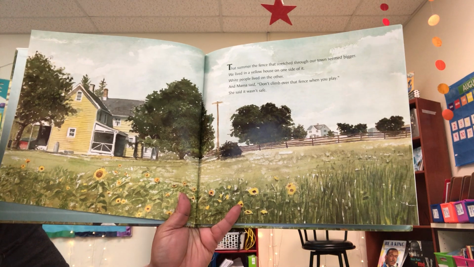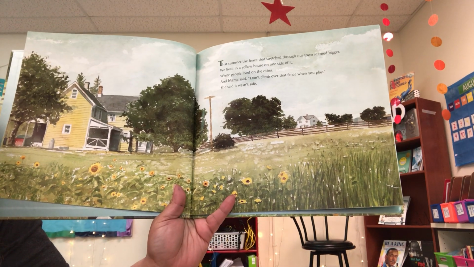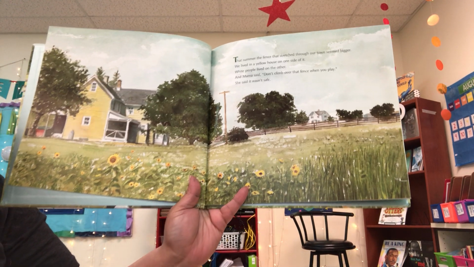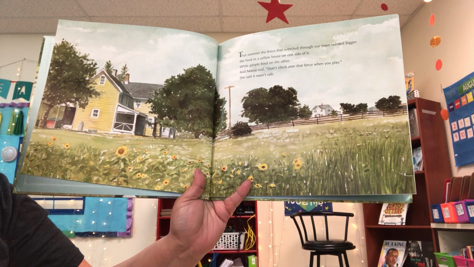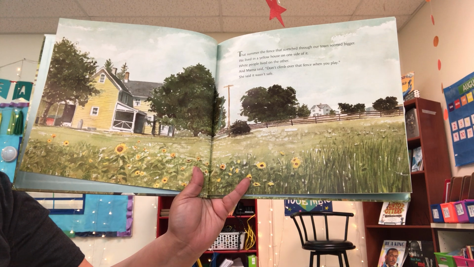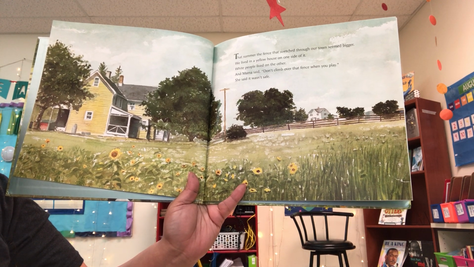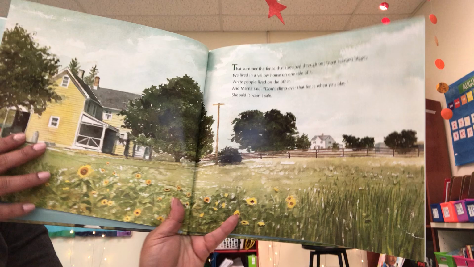That summer, the fence that stretched through our town seemed bigger. We lived in a yellow house on one side of it. White people lived on the other. And Mama said, "Don't climb over that fence when you play." She said it wasn't safe.